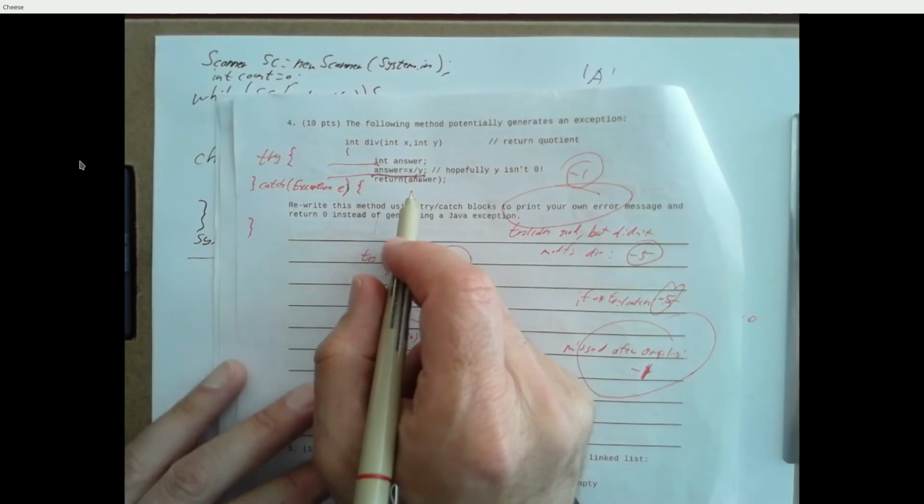So if y is not 0, the try block will do this division successfully, it'll return, and you're done. If y is 0, this throws an exception, you jump down here. We don't use this variable e, but it's got to be present. It's part of the syntax of the catch statement. So in here, we just print our message, return a 0, and you're done.